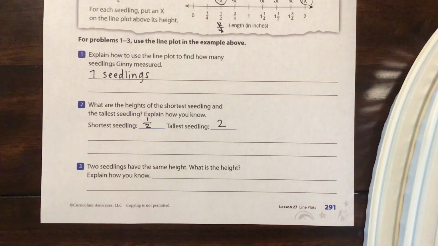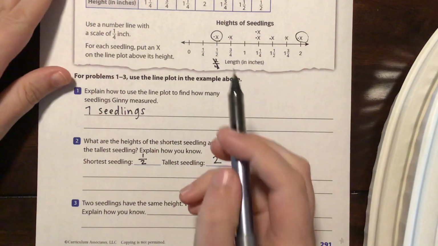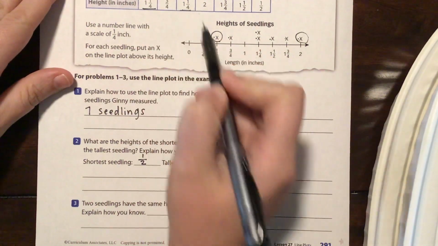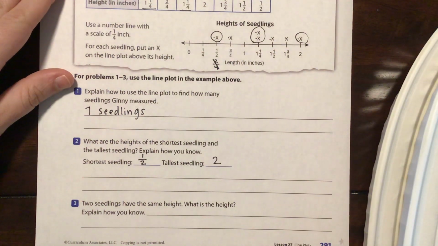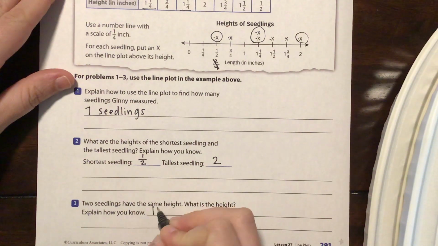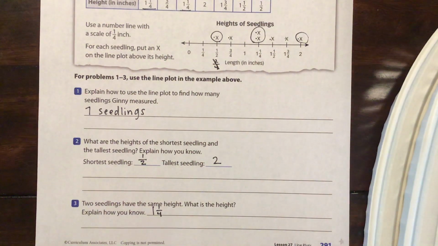Number 3 says 2 seedlings have the same height. What is the height? And explain how you know. So what you're looking for is which measurement on the line plot has 2 X's on that measurement, because there's 2 seedlings that are both the same height. And in this case, it's this seedling here, A and C, which are at 1 1/4 of an inch. So this is the height that has 2 seedlings that are the same. So 1 1/4 of an inch, and then you would explain what we just discussed.